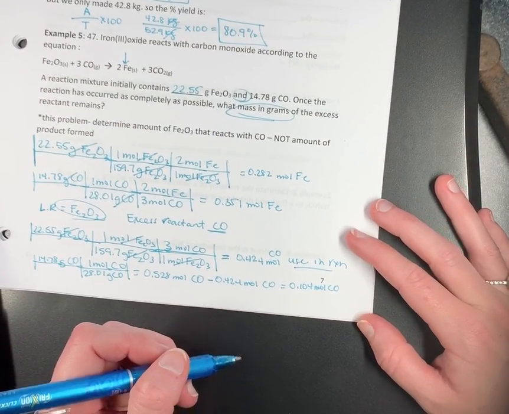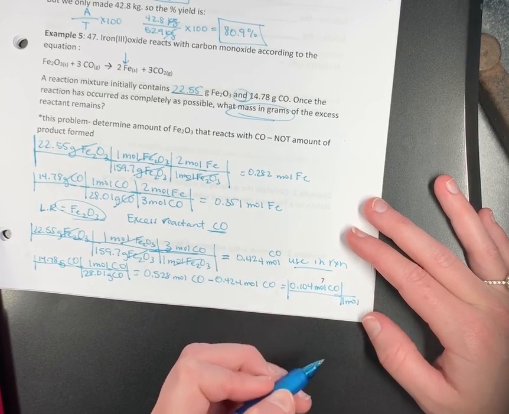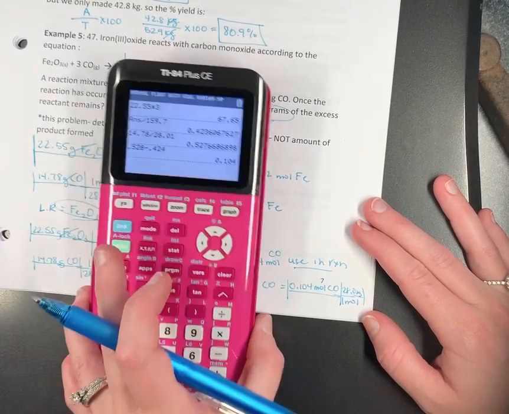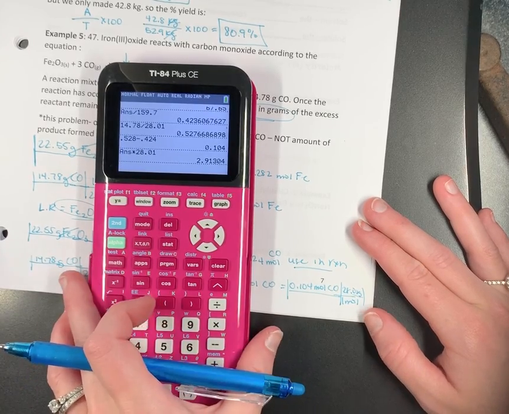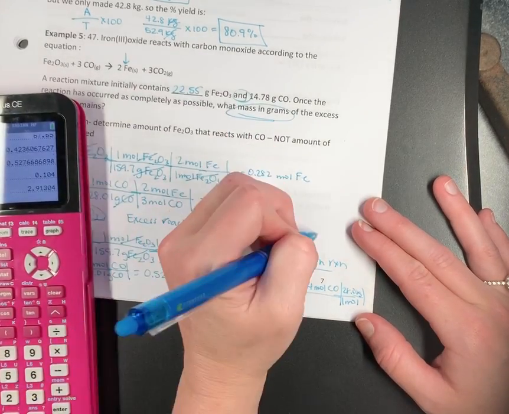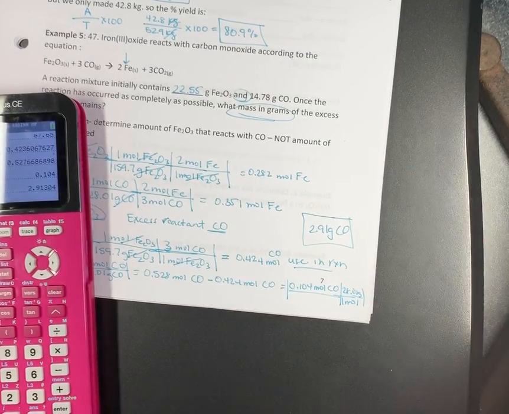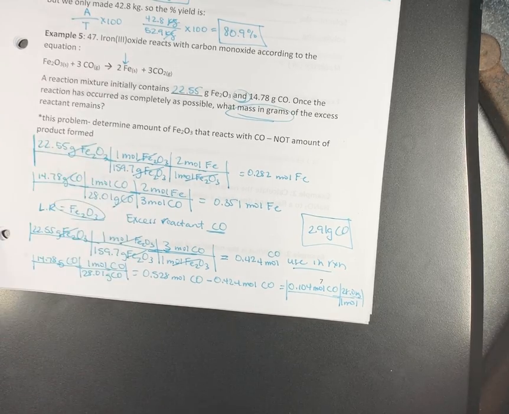The problem asks us for grams, so now we get to go back the other way. 1 mole, 28.01 grams. Wasn't that ridiculous? 2.91 grams carbon monoxide. Odds of me putting anything like this on the test, very slim, because it shouldn't take you 10 minutes to work a problem. If it takes me that long, it's probably going to take you longer.